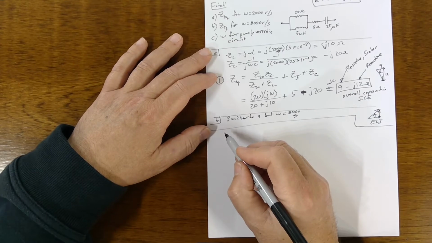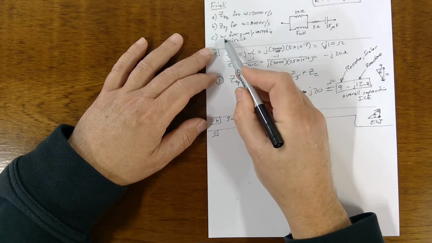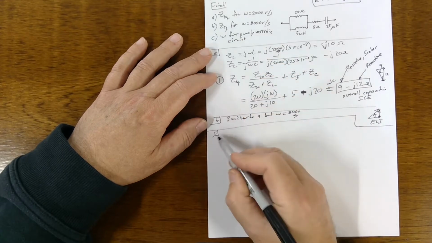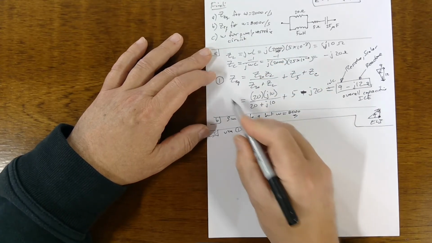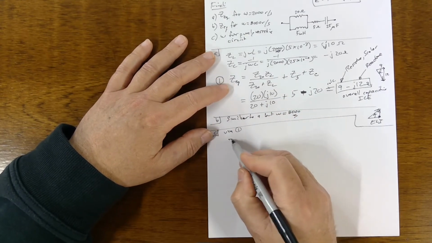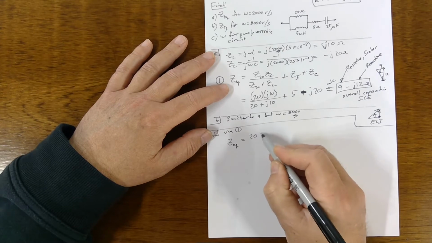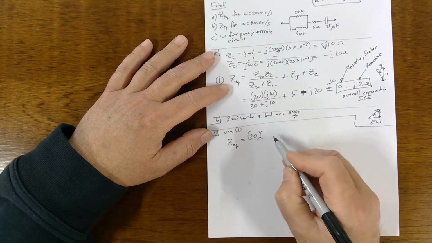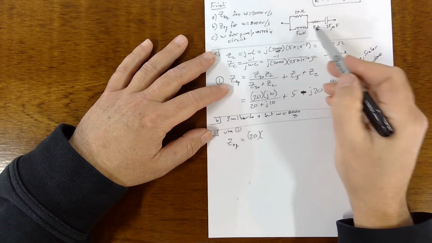So part C is asking, what is omega? What is the frequency for a purely resistive circuit? We'll use this equation 1 up here and do some fancy stuff to it. So Z equivalent is 20. We can just leave the resistance in there because it's not hurting anything.